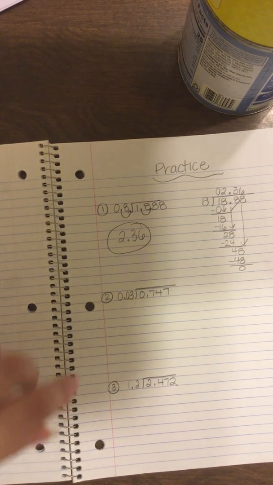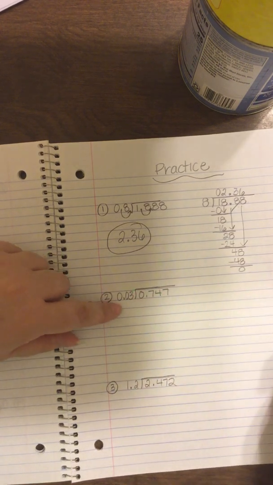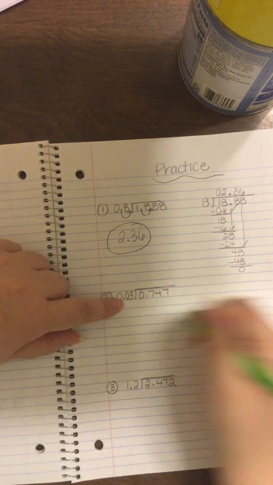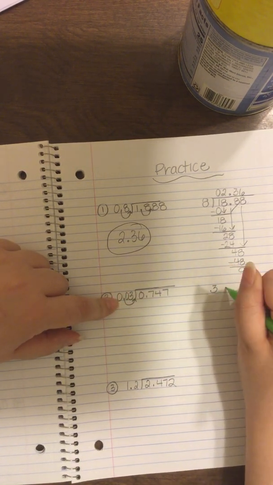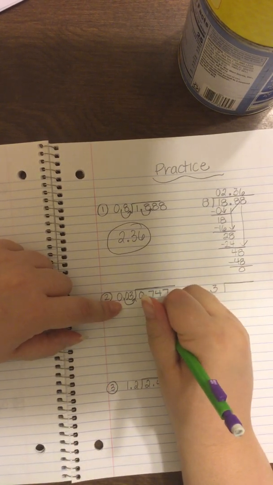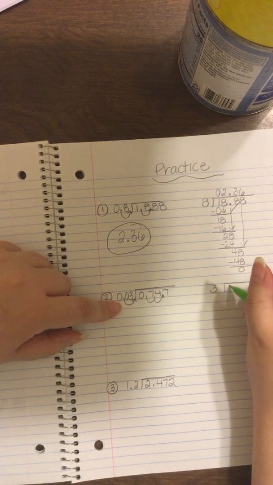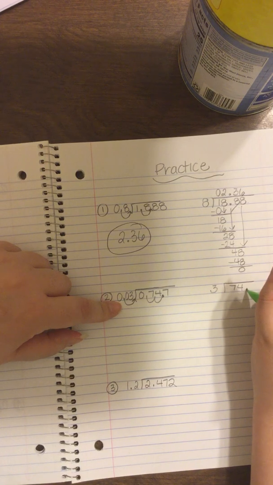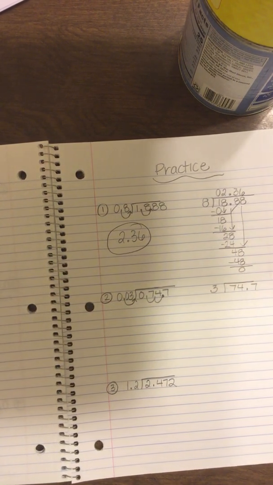Number 2, I want to make my divisor a whole number. And so in order to do that, I'd have to multiply it by 100 or slide my decimal over 2 spaces to the right, making my divisor 3. And whatever I do to the outside of my house, I need to do to the inside of my house. So now my dividend is going to be 74 and 7/10. And now I'm going to divide it out.